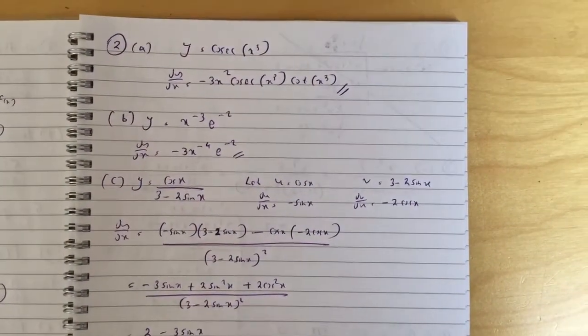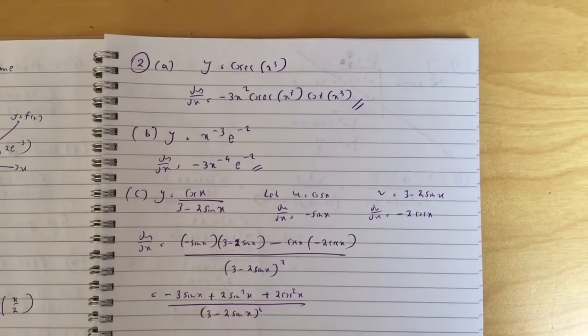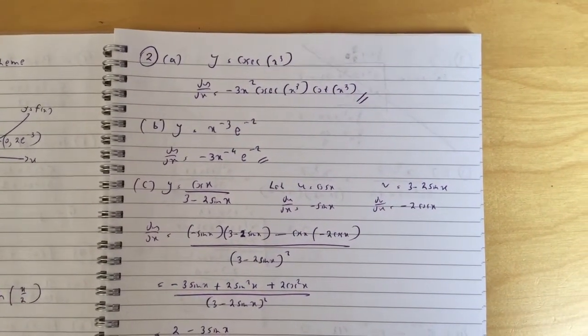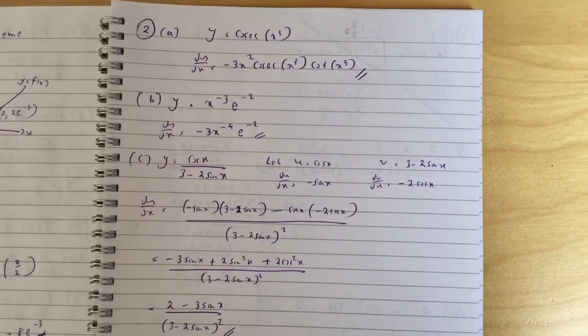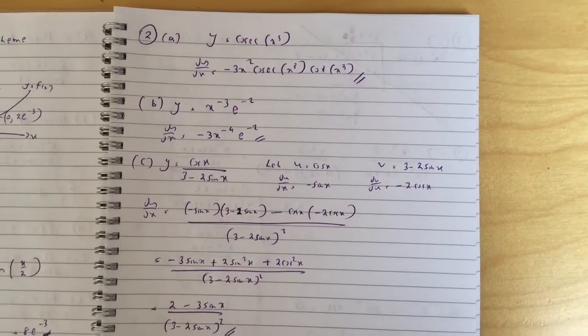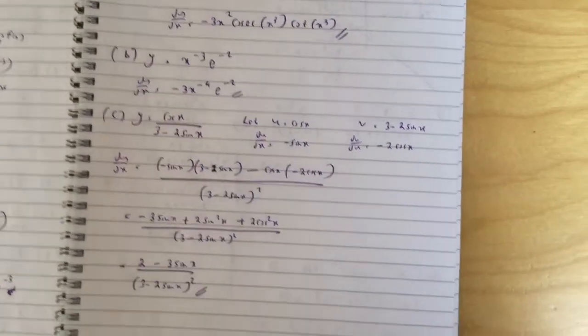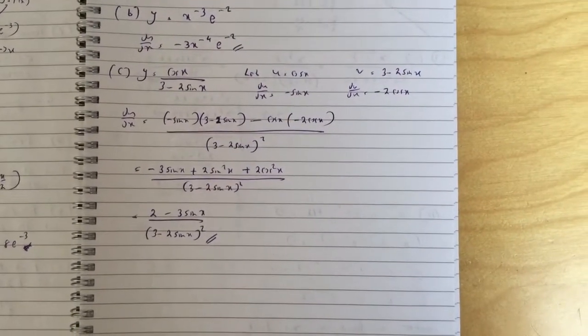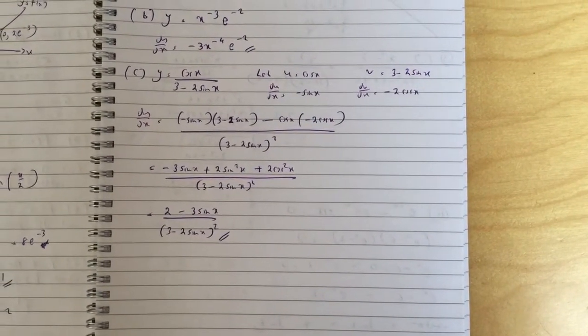Question 2. Part A, so y equals cosec x cubed, dy/dx is minus 3x squared cosec x cubed cot x cubed. Part B, y equals x minus 3e to the minus 2, so it'll be just minus 3x to the minus 4e to the minus 2. Remember, e to the minus 2 is just a number, it's not a function. Part C, you just use the quotient rule, and you get 2 minus 3 sine x over 3 minus 2 sine x, whole squared.